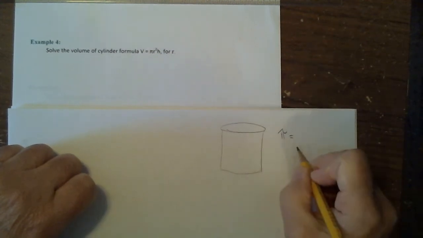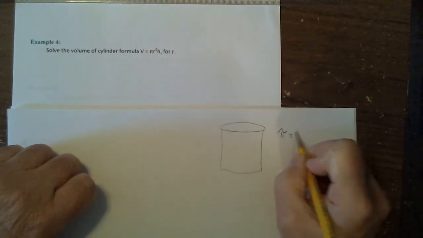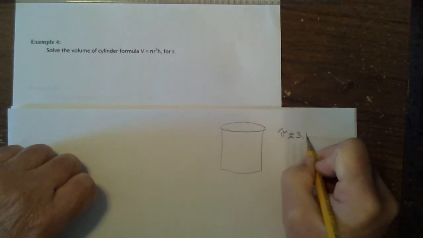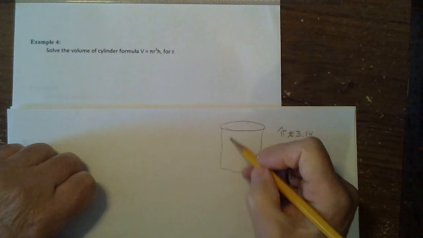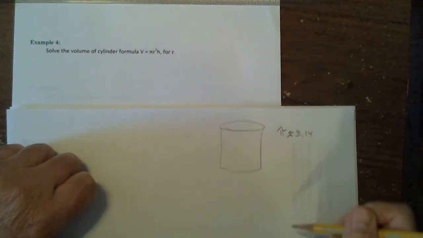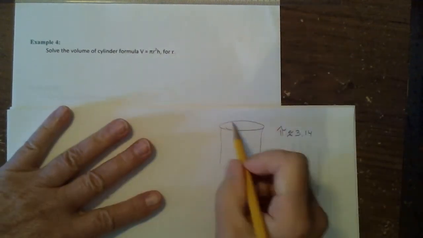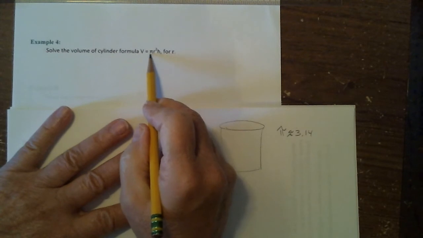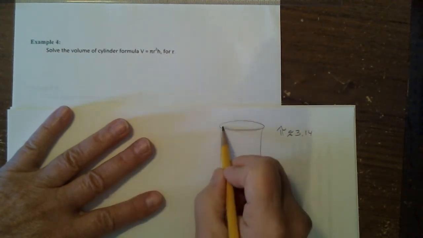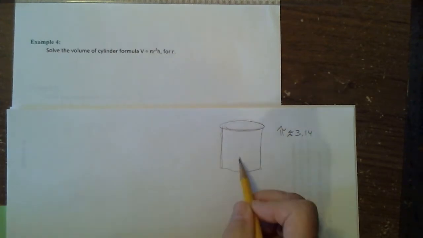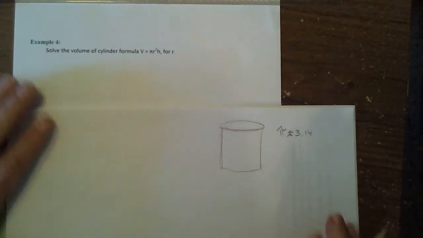Numerically, he's approximately equal to 3.14, but we really don't care for our purposes. And volume is three-dimensional, like how much this can hold, if you will. And you'll notice that the formula is basically the area of a circle, the top, multiplied by the height. So that's kind of where the formula comes from.